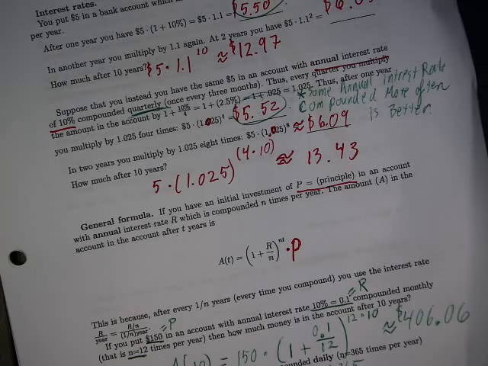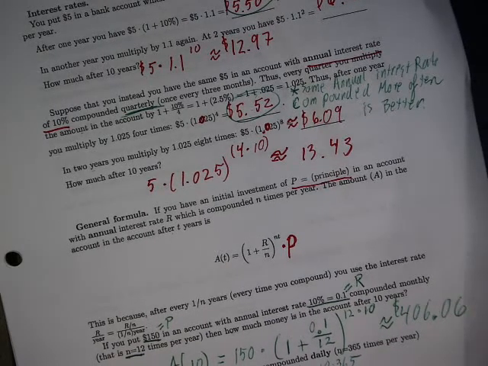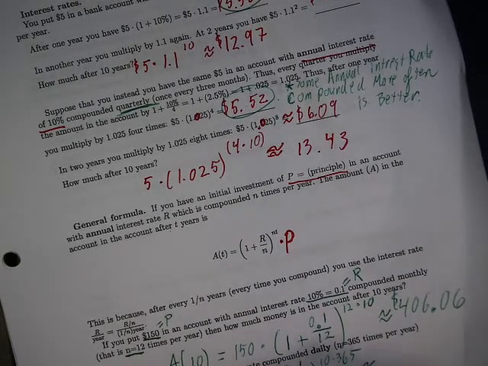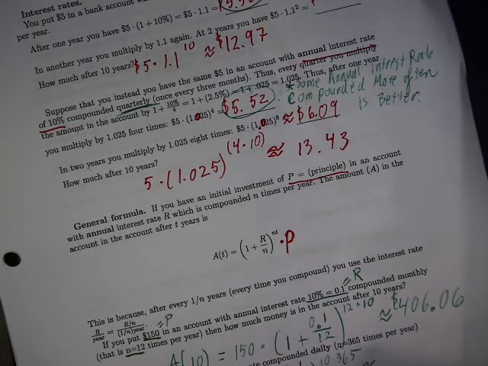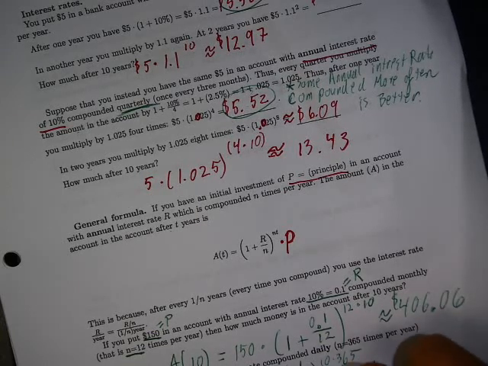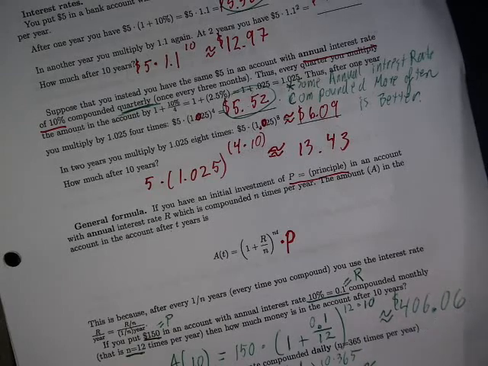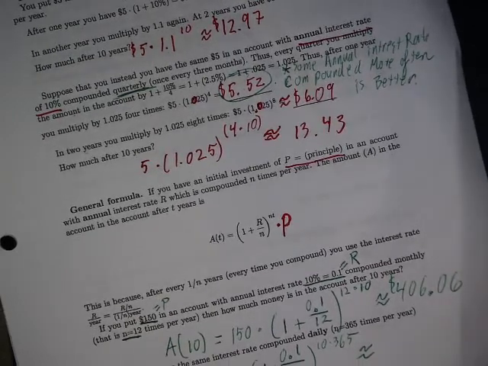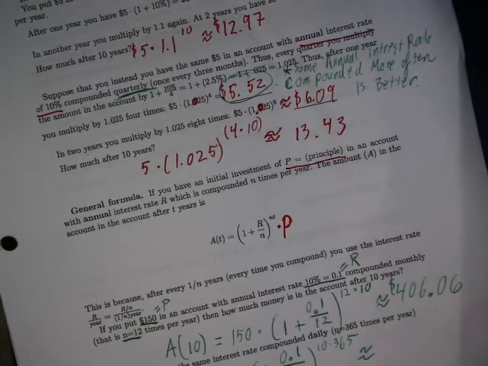If you compound 100,000 times in a year, so I guess that's like 300 times a day, you'll get A of 10 to be 150 times 1 plus 0.1 divided by 100,000 raised to the 10 times 100,000. So I guess I know that that's a million. Let's see what this works out as. So you should pause for a moment and do each of these computations. I will now just write down what the result is.